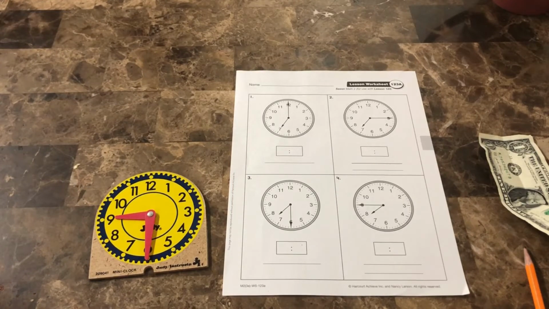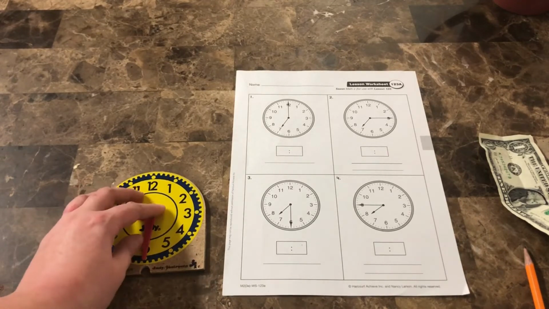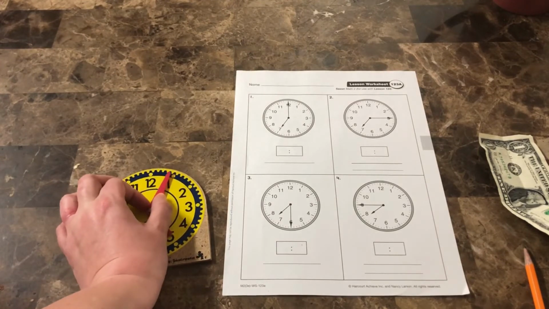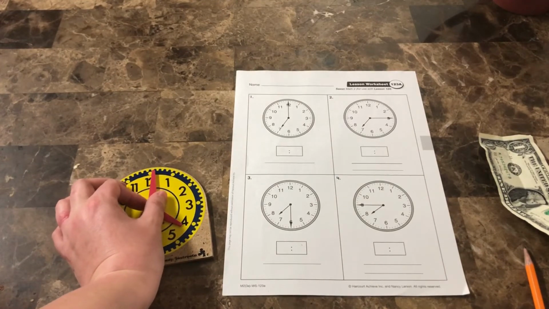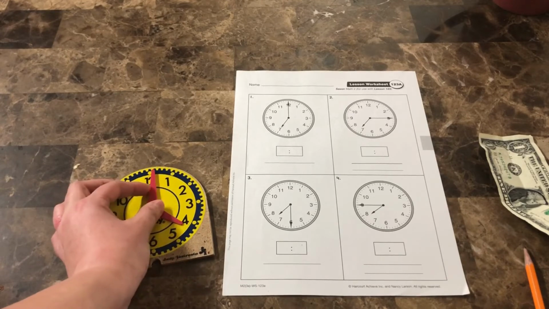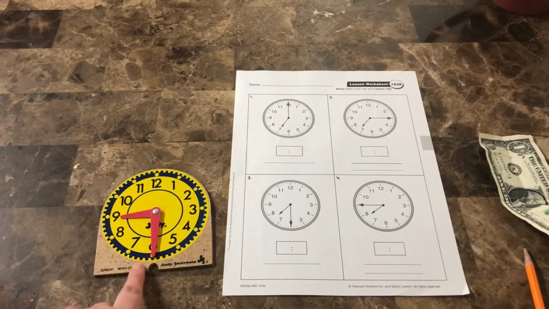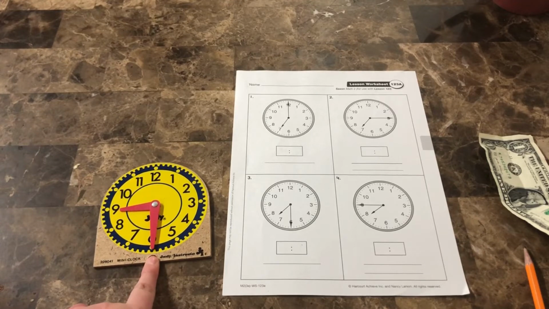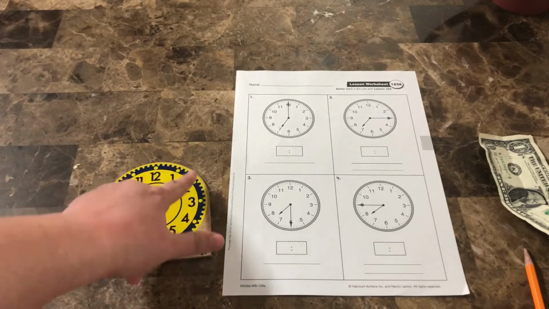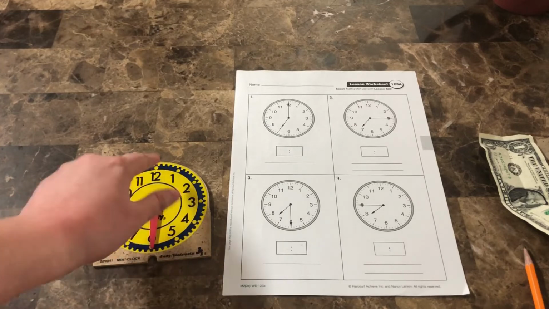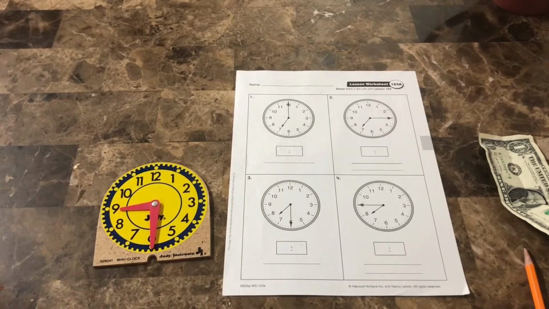We're going to be learning to tell time to the quarter hour today. We've already learned that if our big hand is on the 12, we have o'clock. That is our 00 hour. If our big hand is on the 6, we've learned that that is half past the time because it is halfway around our clock. So now we're going to learn a quarter hour.